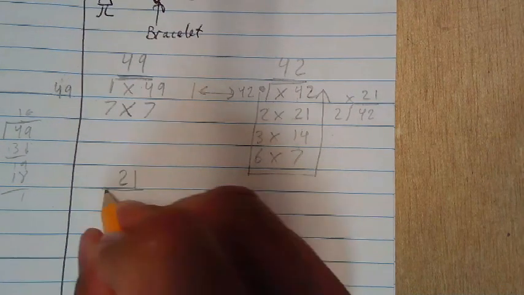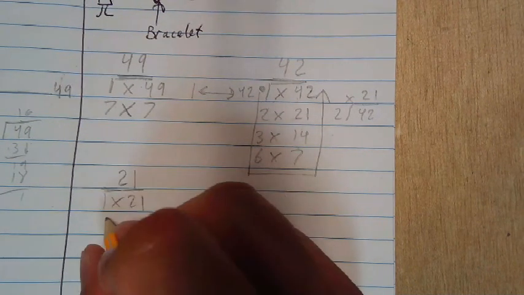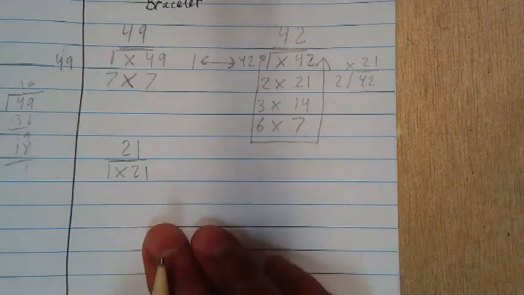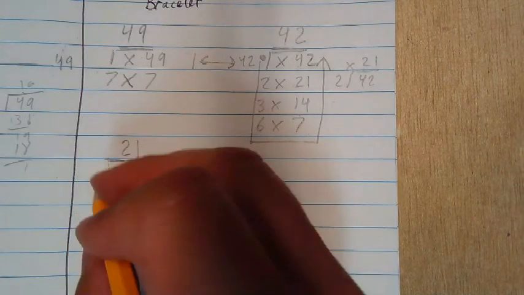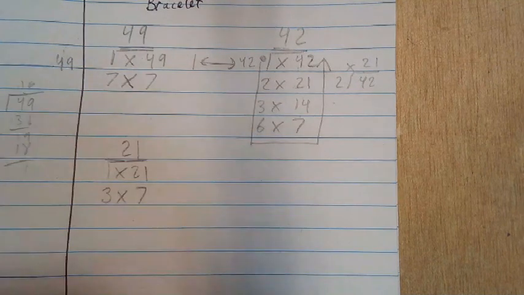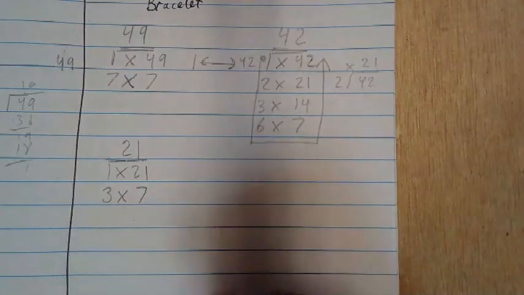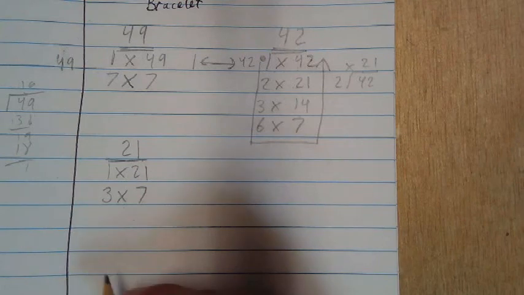All right. 21. 1 times 21. That works. 21 is an odd number, so you can't make groups of 2 out of it. 3 works if you know your times tables. You can make 7 groups of 3 out of 21. And yeah, that'll work.